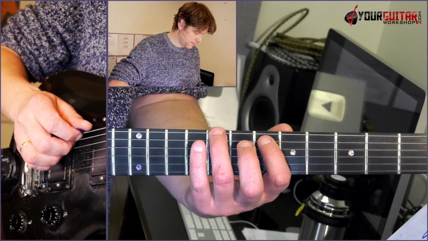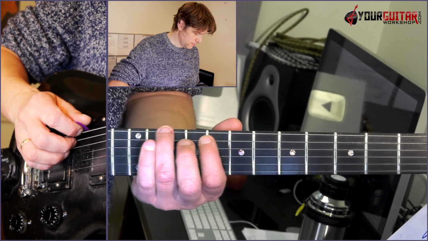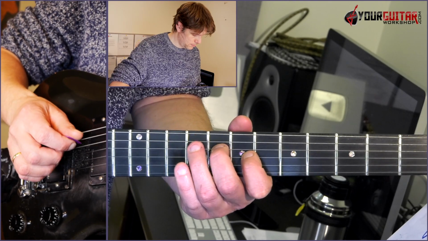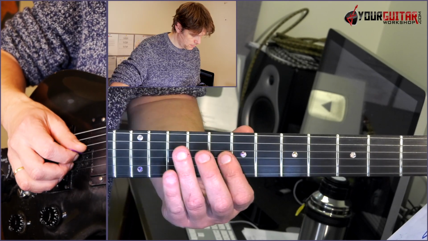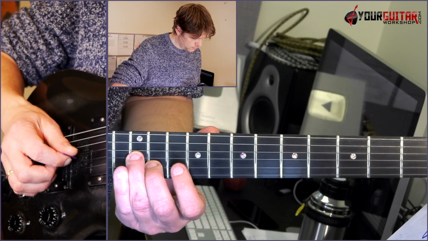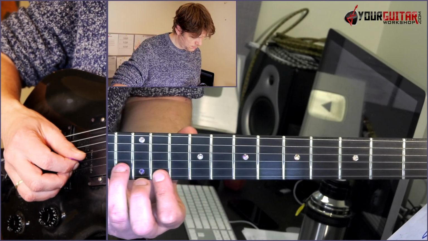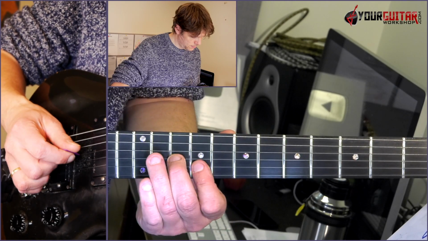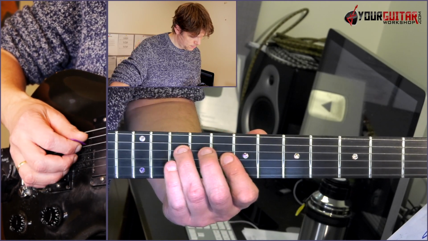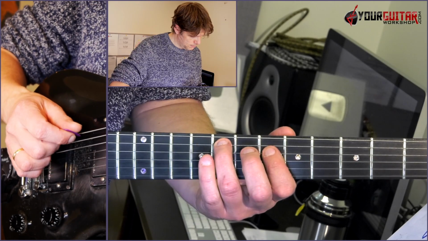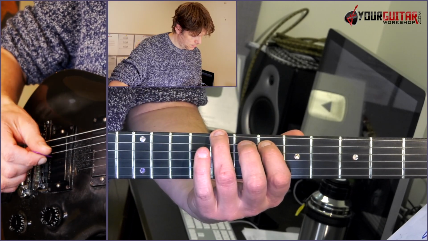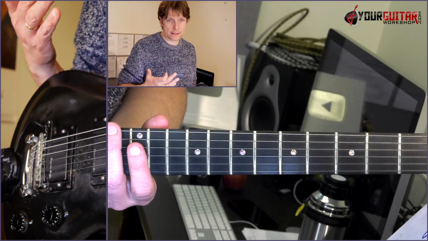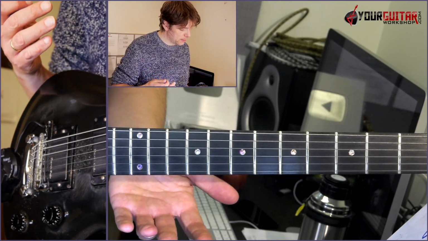So then you get this. These are great ways to practice these shapes.